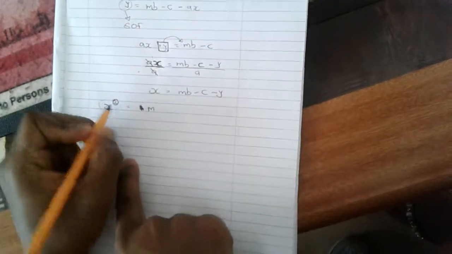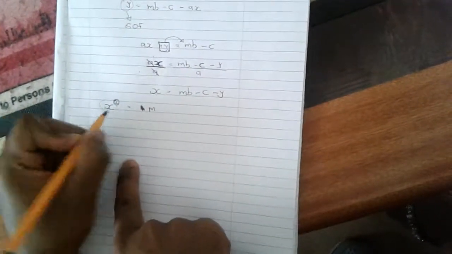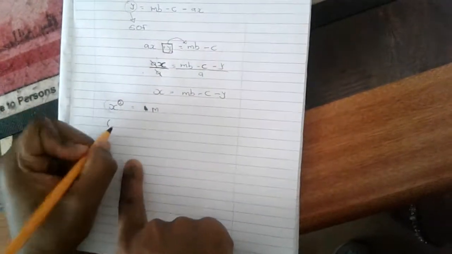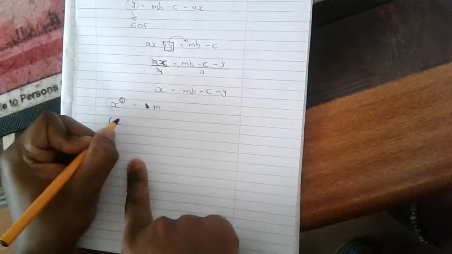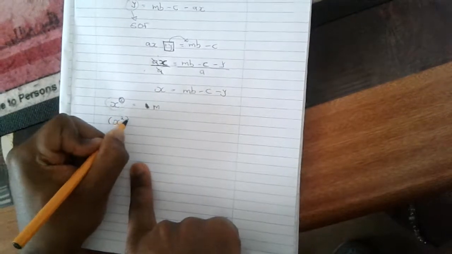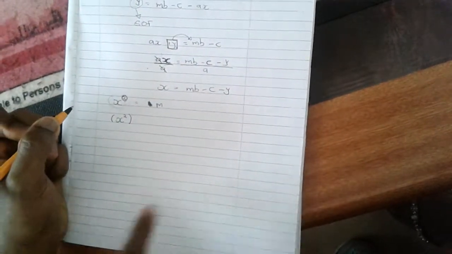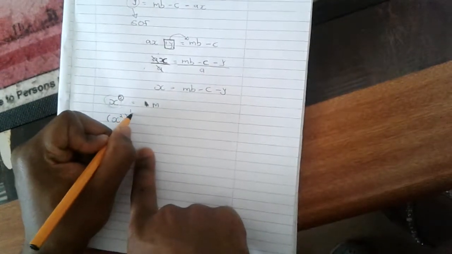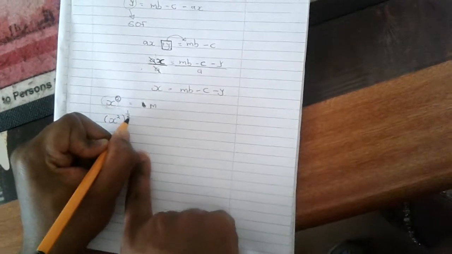So in order to remove a power, you raise both sides to one over that power. Since it's x to the power 2, you're going to add 1 over 2 here.